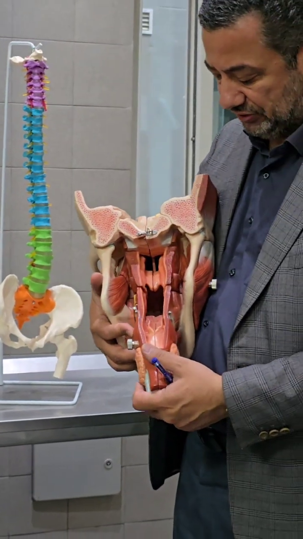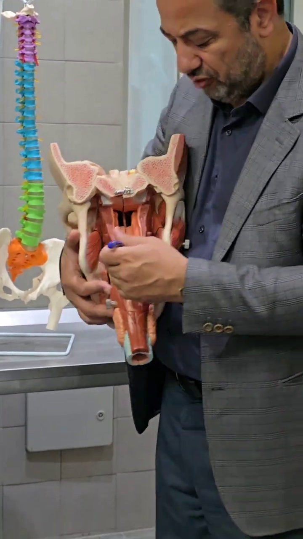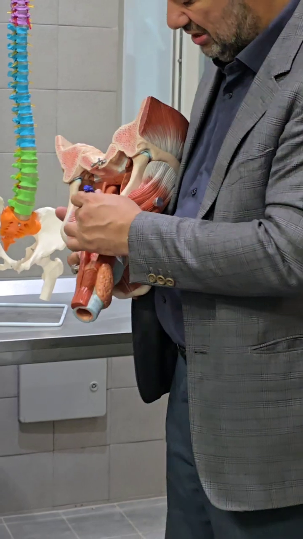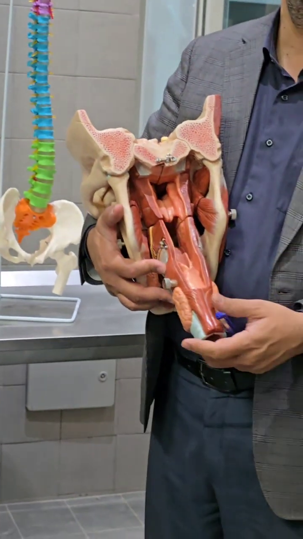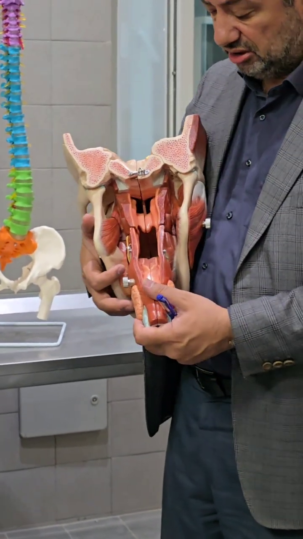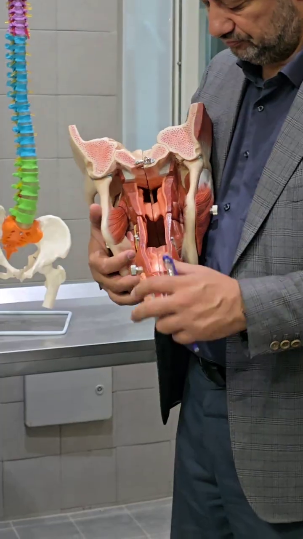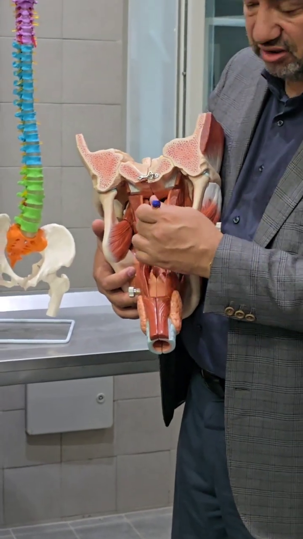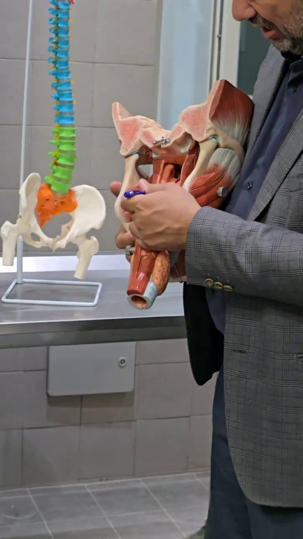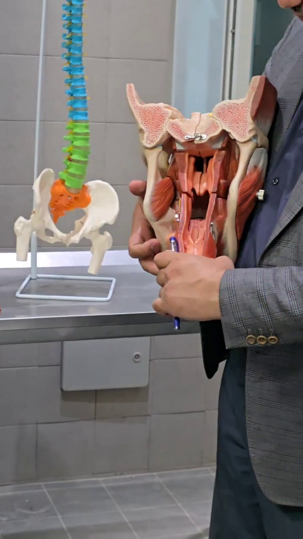recurrent laryngeal nerves. On the lateral wall of the oropharynx, these are the palatine tonsils. The palatine tonsil is here. And this is the soft palate, and here is the uvula.